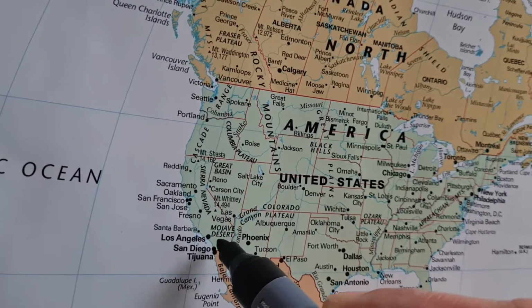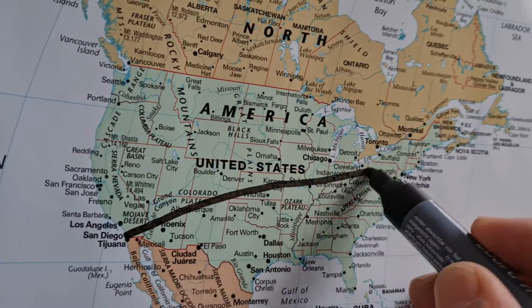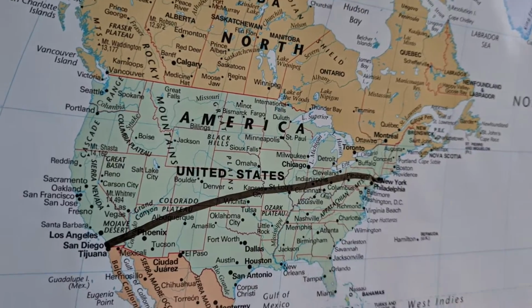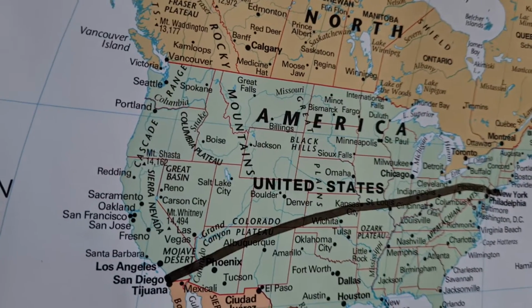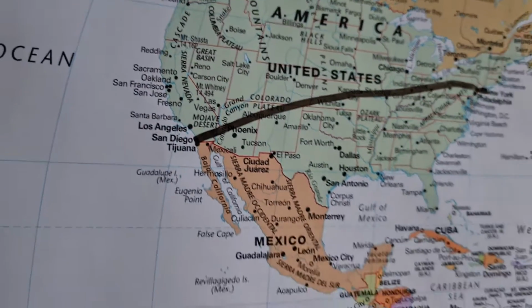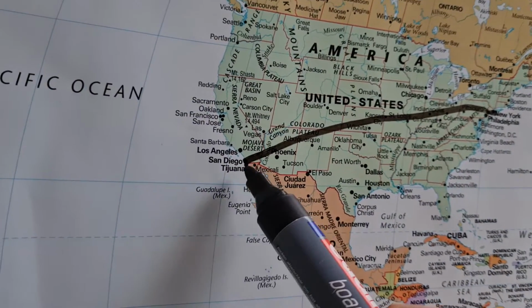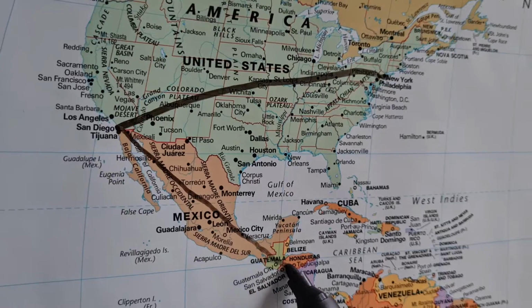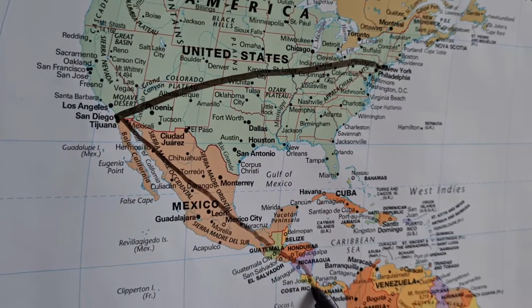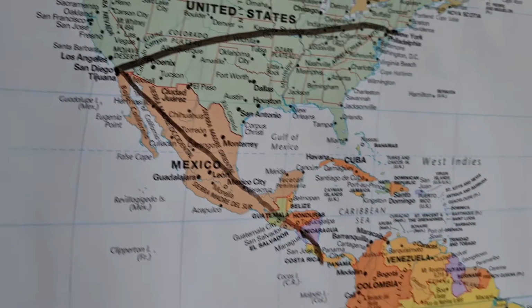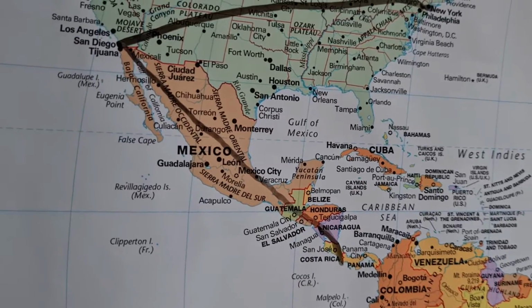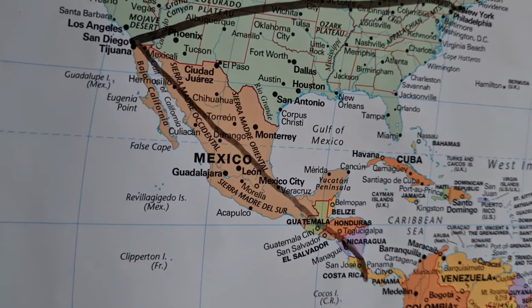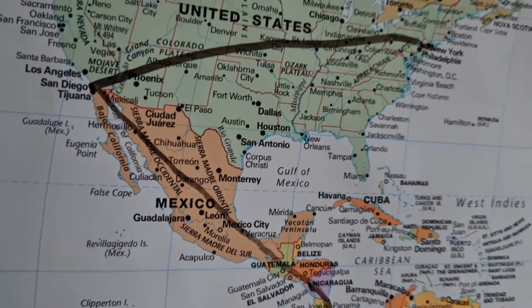So here's San Diego, and there's New York. That walk is 4,500 kilometers. Here is San Diego, and this is Costa Rica. That walk is about 4,500 kilometers.